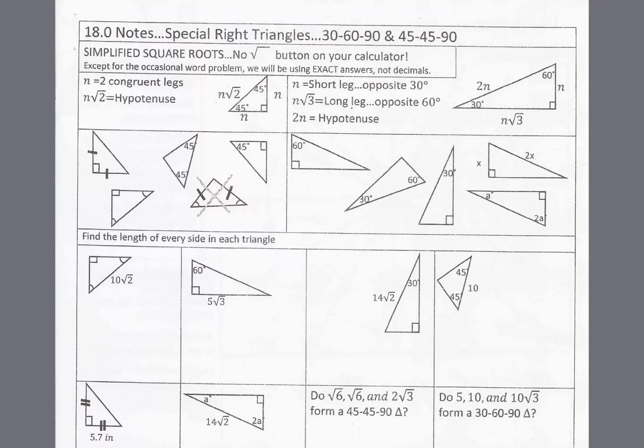It should be stuff I believe you saw in IM2. Can someone turn their mic on and say yes or no? Did you learn special right triangles in IM2? We did. Yeah. Okay, so hopefully this is just a review of IM2, but it's stuff we're going to need in Mod 18.